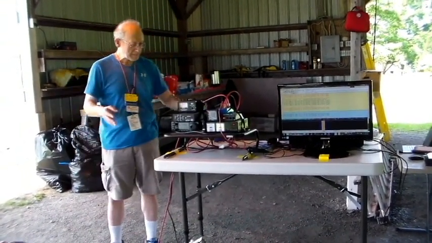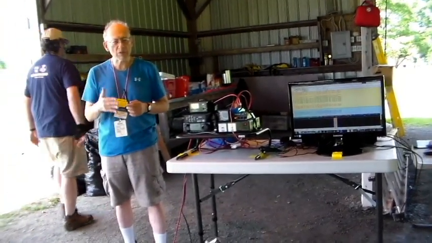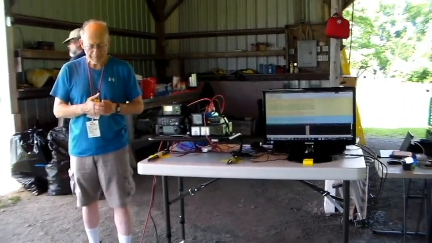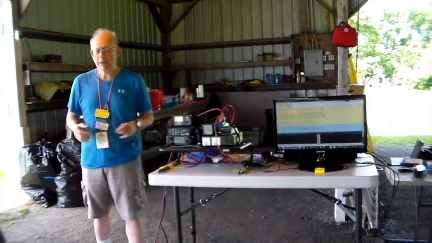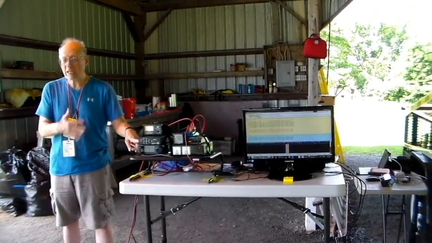So as it turns out, you do it for two reasons. You don't want to distort the modulation of the transmitter. The other thing, you don't want to break the radio. If you run this thing for 5 minutes at 100 watts, it's going to get very, very hot.